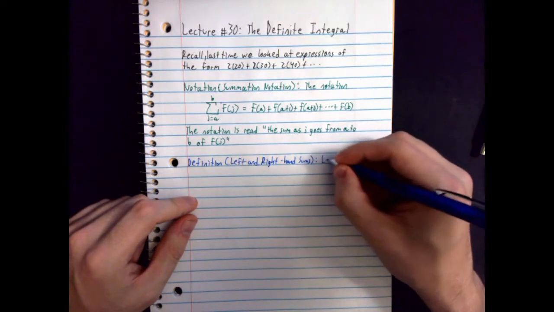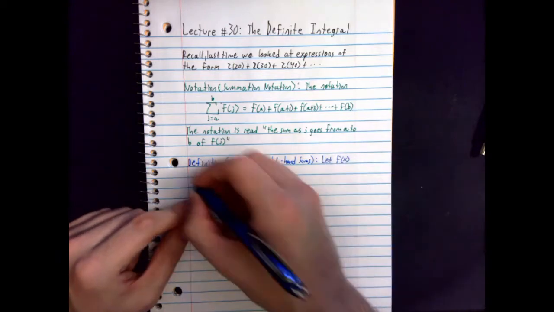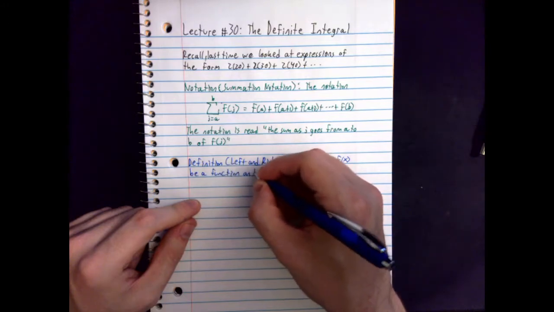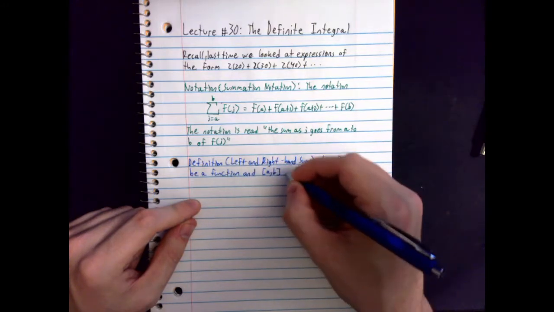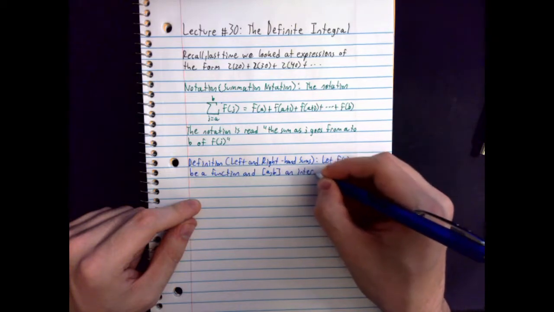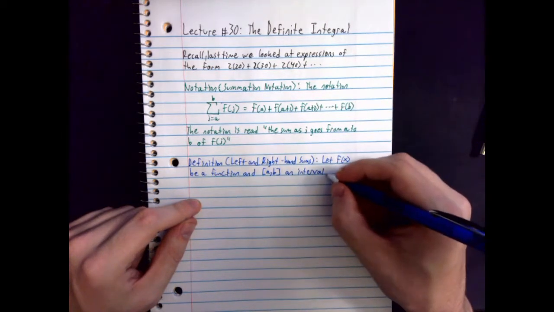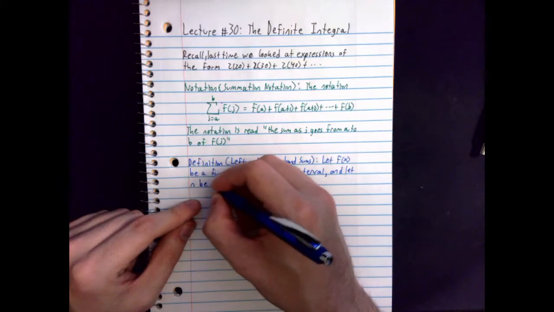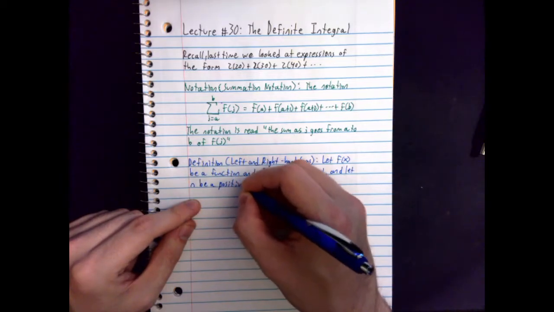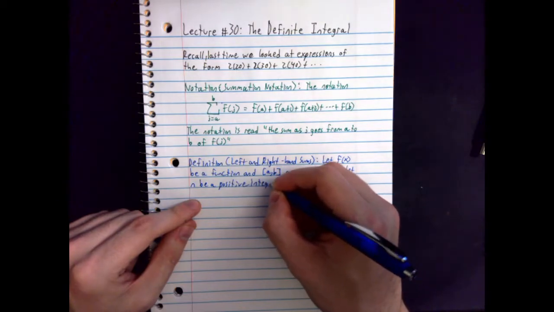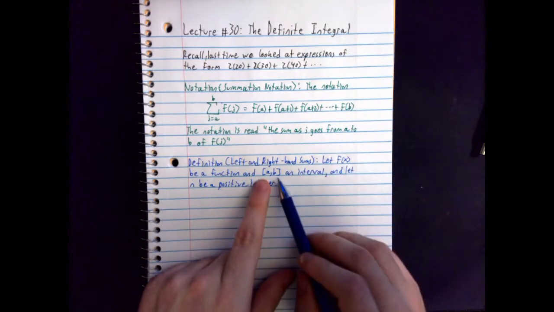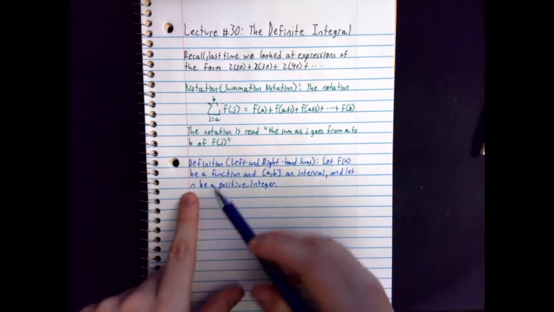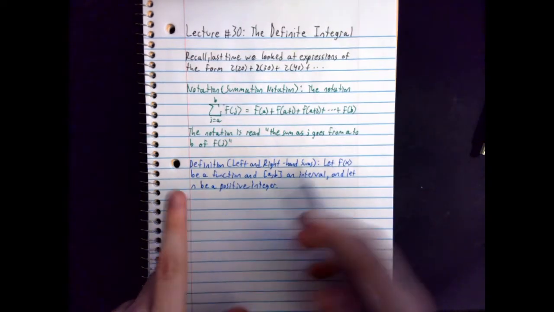Let f of x be a function and a to b an interval, and let n be a positive integer. So I've got some function defined on some interval a to b, and then I'm going to have some number n. You can think of it as 5 or 100 or 1,000 or whatever you want.